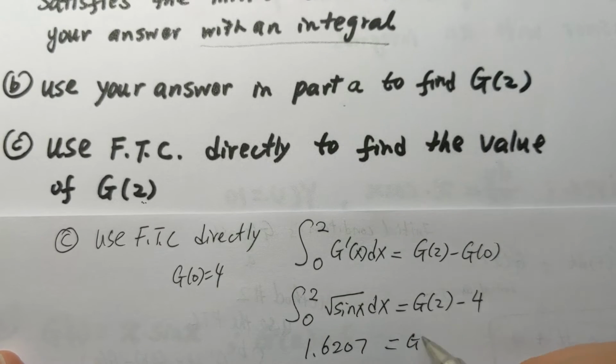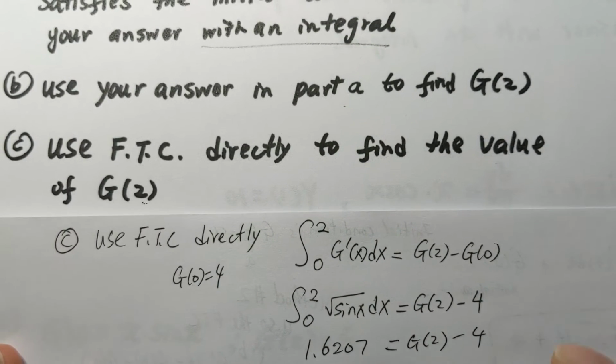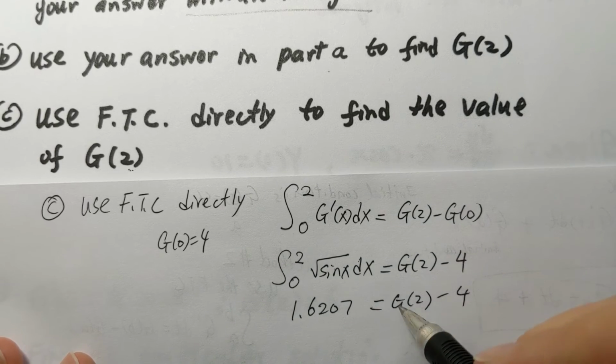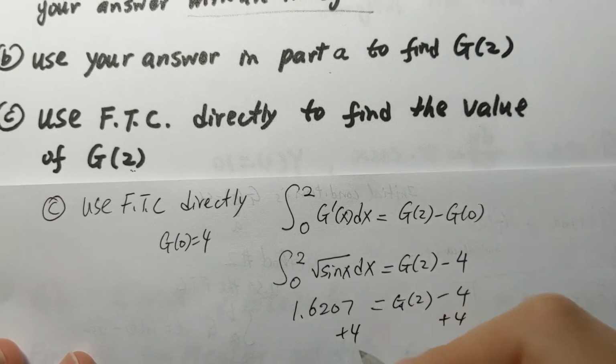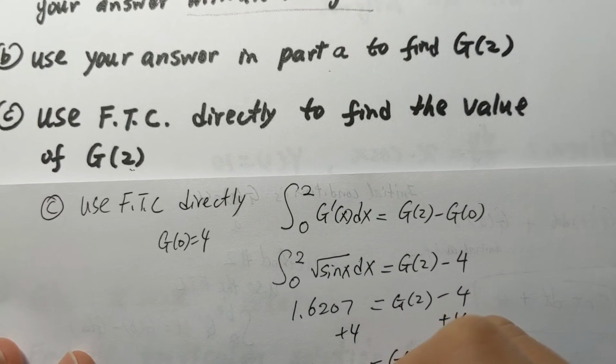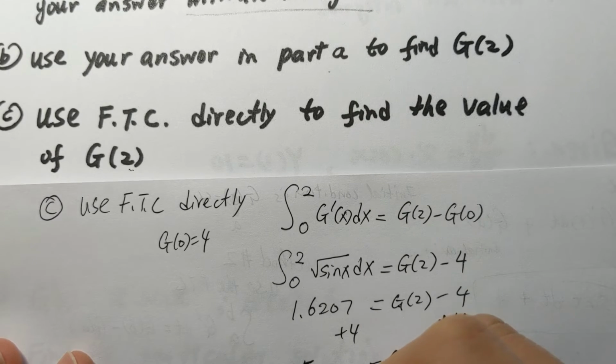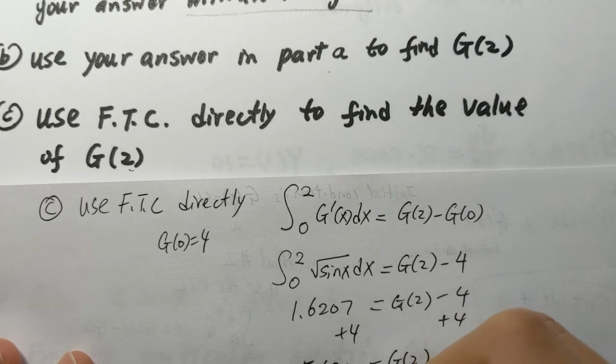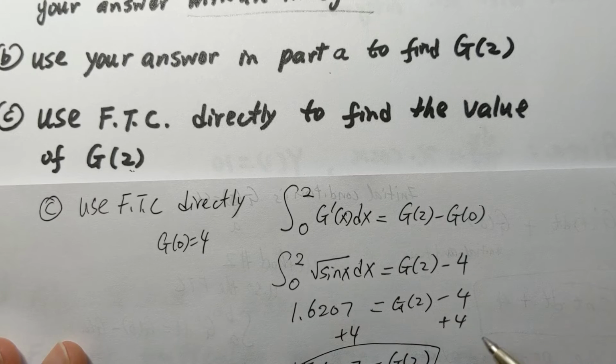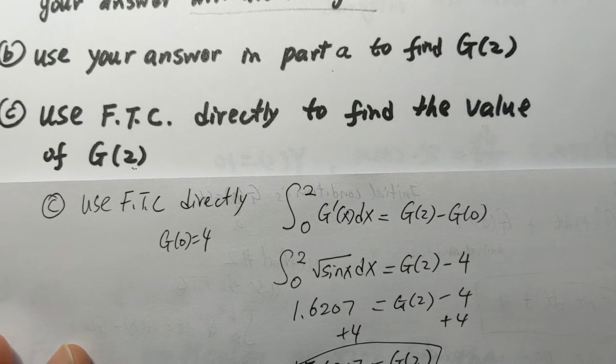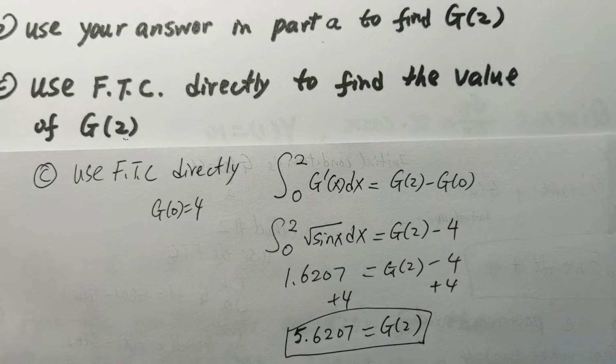1.6207 equals g of 2 minus 4. And because I have to solve for g of 2, I need to add 4 to both sides. So I got g of 2 equal to 5.6207. So I got the same answer as part B, using 2 different ways to do it.